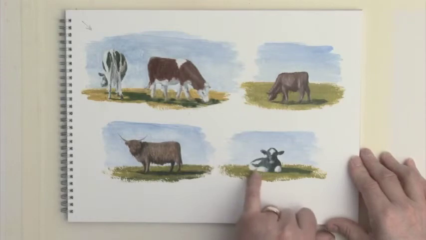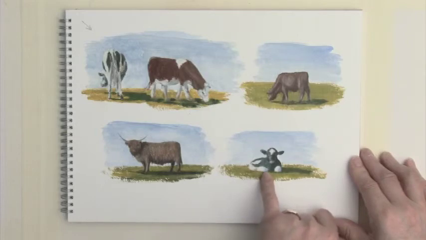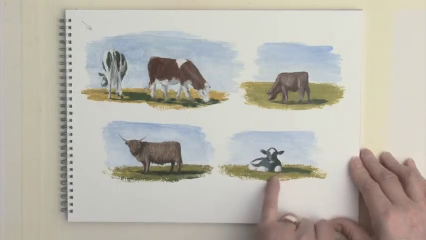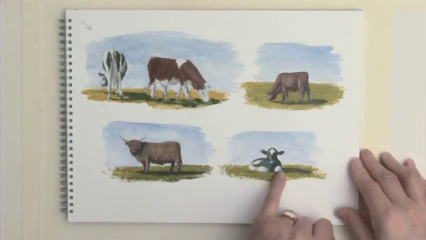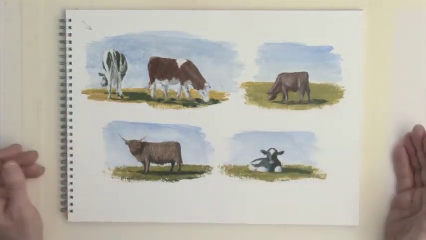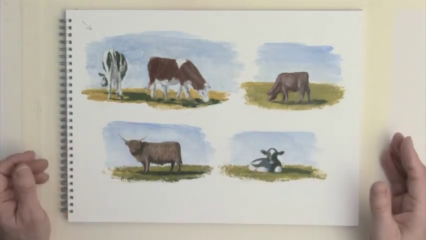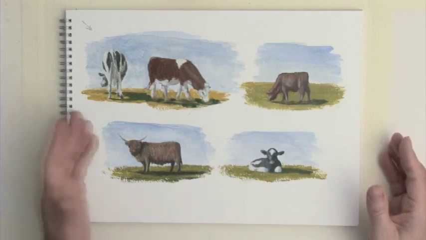So this hoof here is actually from his back leg. I've painted that side of his knee and that side of his knee a medium blue grey for the shadow. Here it's much whiter, so you've got this nice contrast of light and dark. So there we are. There's some cattle to get you going to populate your landscape pictures.